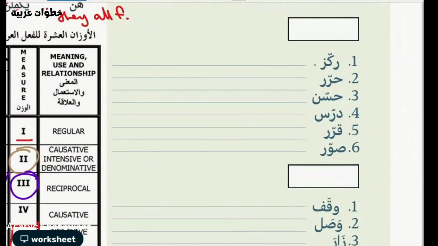Now I have ركز. I don't have any long vowels here. So I keep ra, ka, za. Again, it gives me fatha, gives me shadda with fatha, and it gives me another fatha.